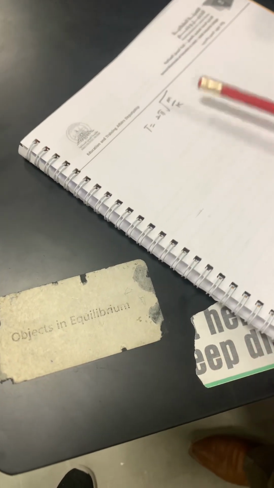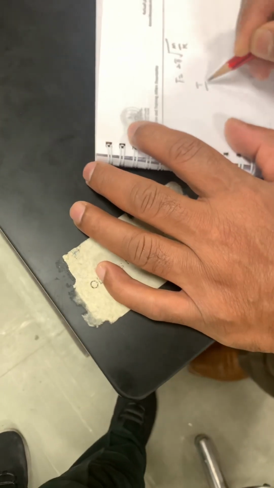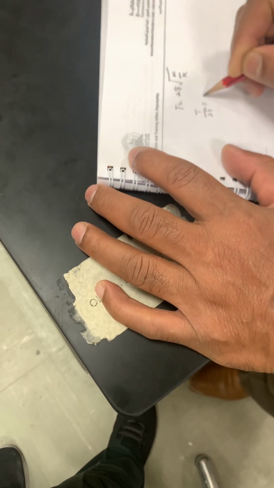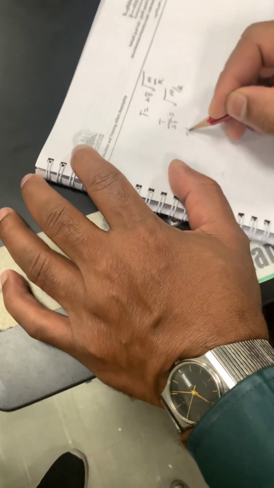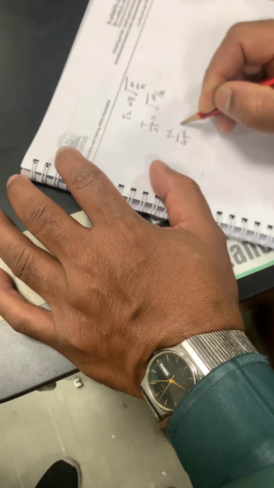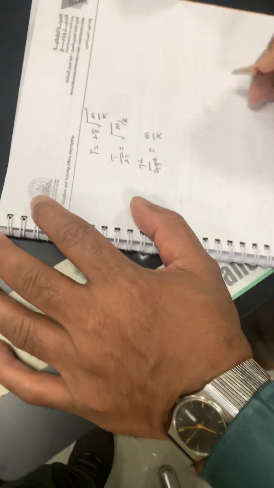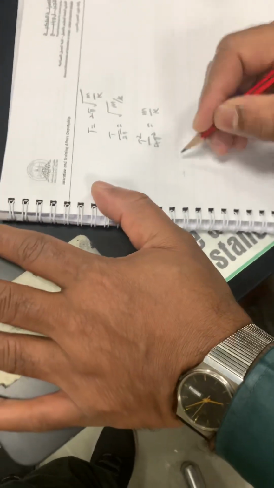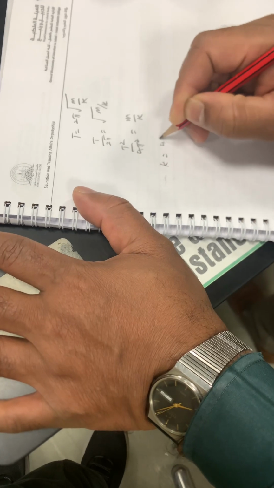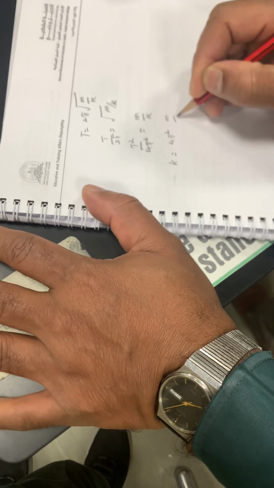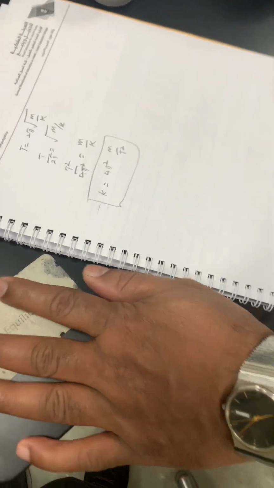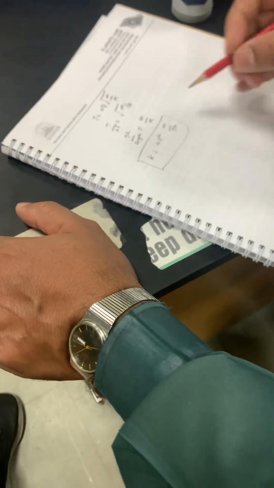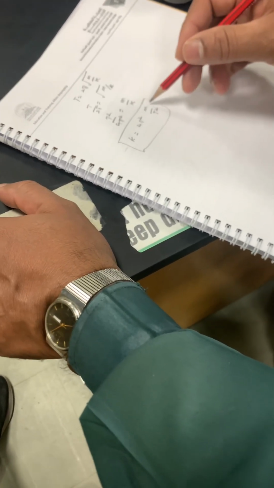Here I am going to find the spring constant. To find this, T is equal to 2 pi square root of m over k. If you want to remove the square root, T square is 4 pi square m over k. I want to get the value of k. K is equal to 4 pi square m by T square. This is the formula I am going to use to calculate the spring constant of the spring. M is the mass attached to the spring, T is the time period.